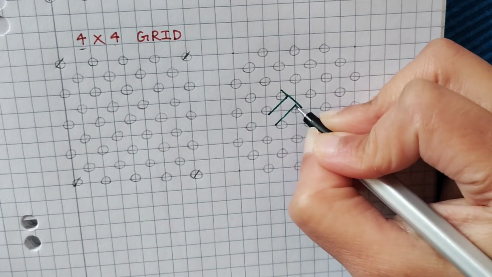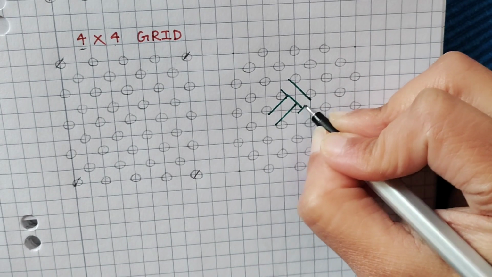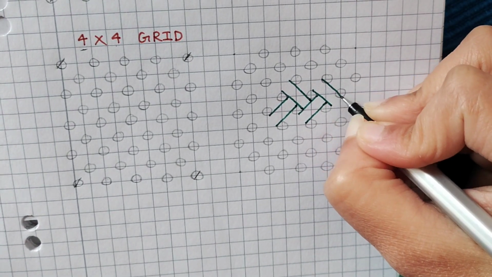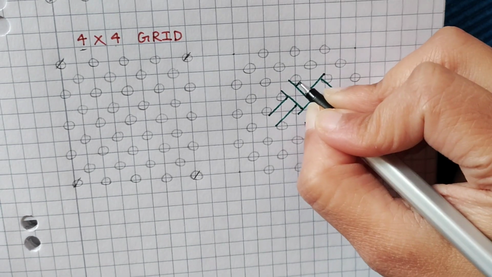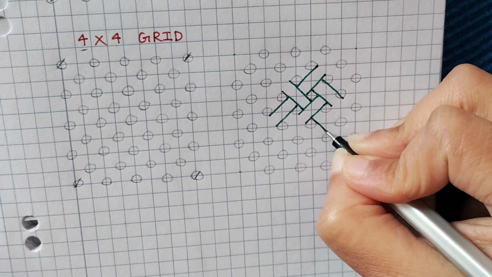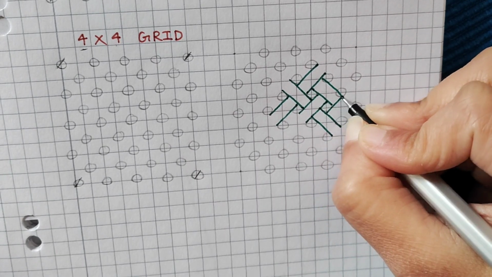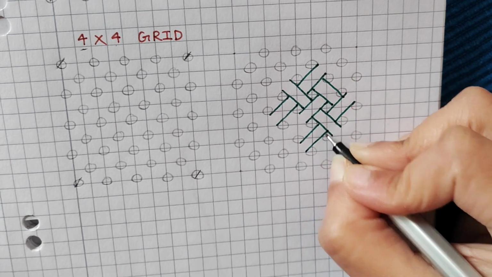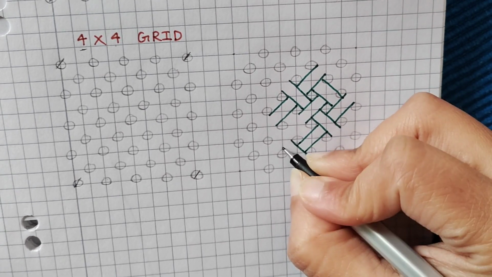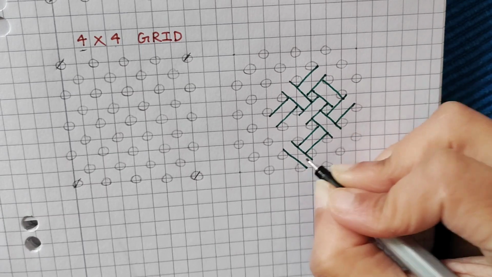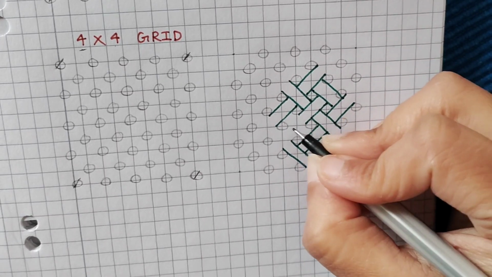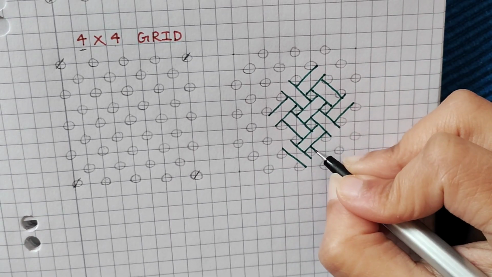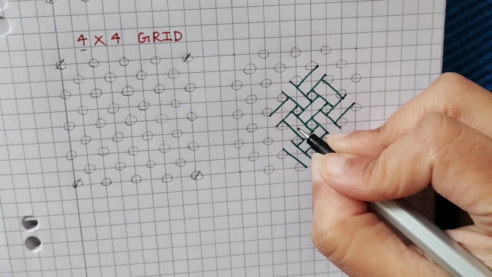Again, we'll be drawing parallel lines in between these grids and we'll leave the sides and the corners for the last. I'm showing it slowly so that you may follow. Please observe carefully. The lines in the same direction are in alternate fashion. If you look closely, you will observe.